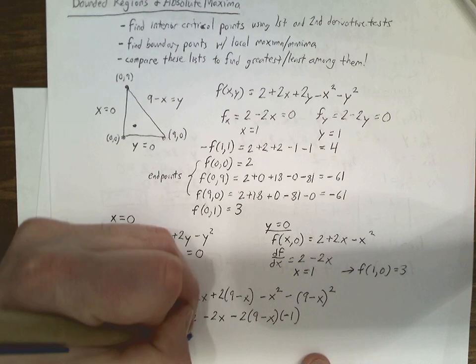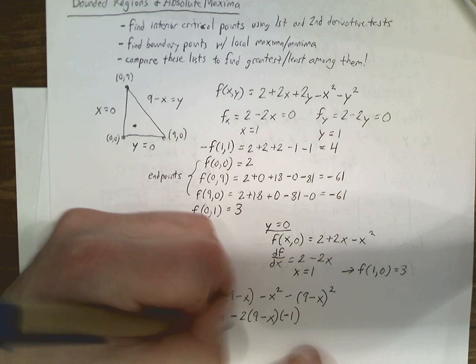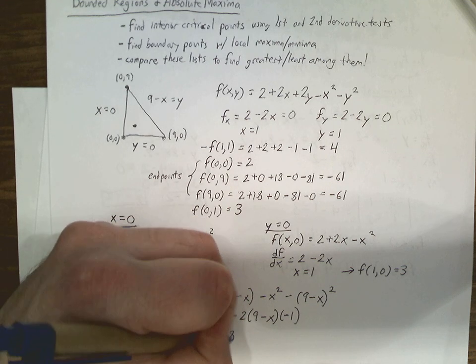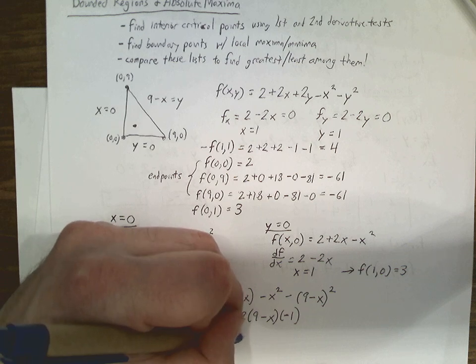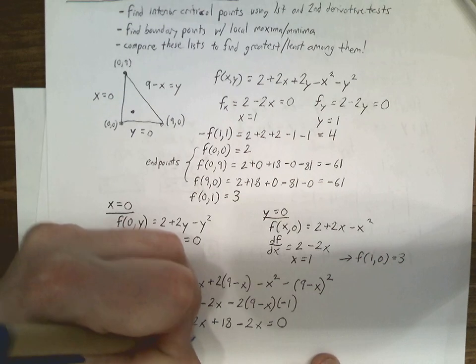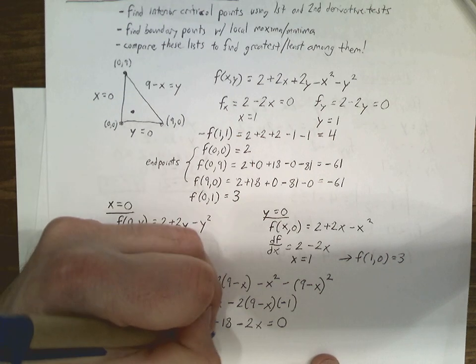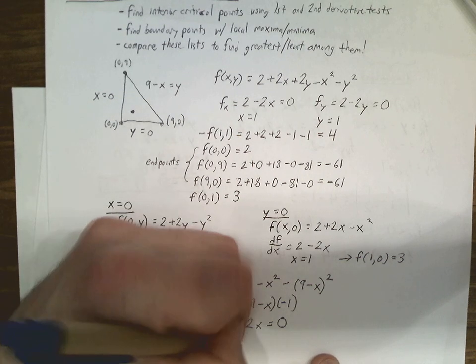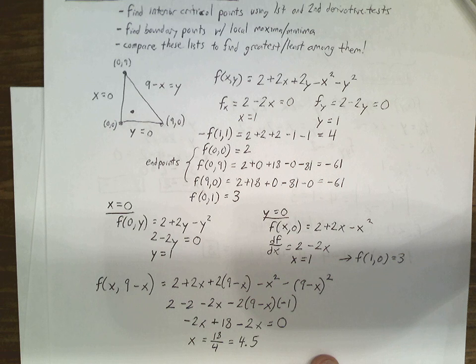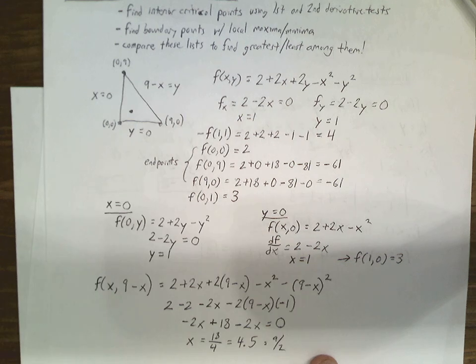So we'll get 0, negative 2x, the minus signs cancel, plus 18 minus 2x equals 0. So here we'll find that x is going to be equal to 18 over 4, or about 4.5, or 9 halves, another way to say that.